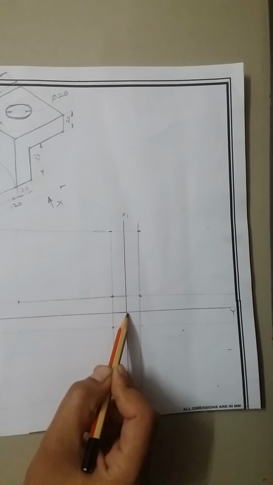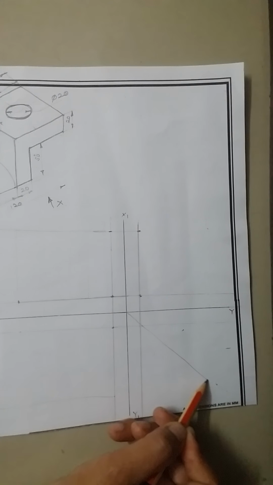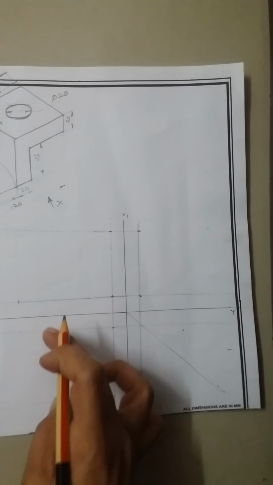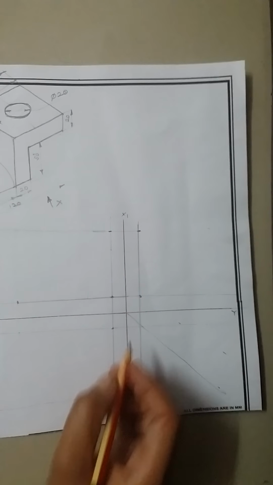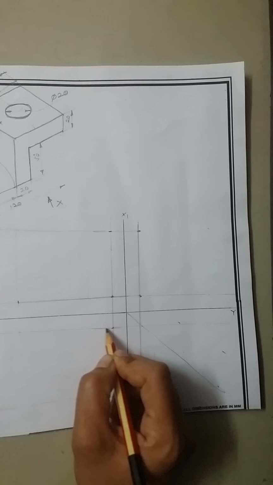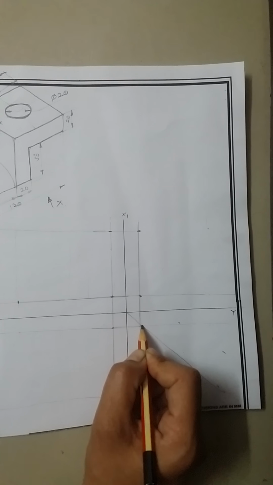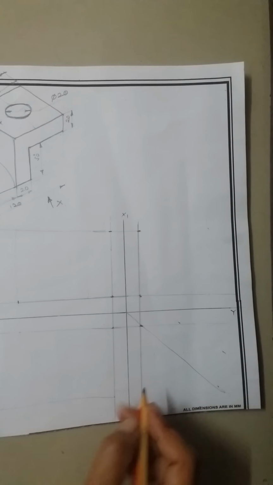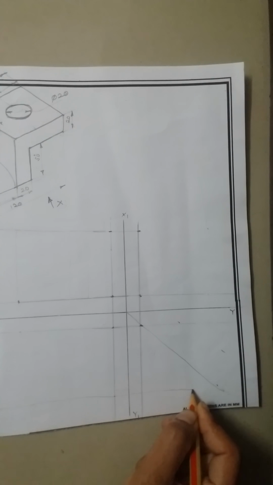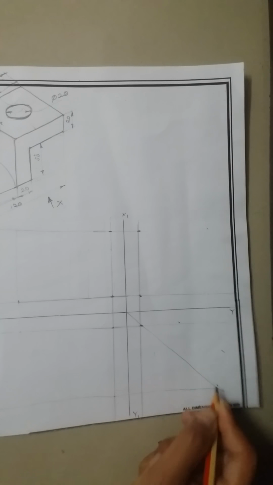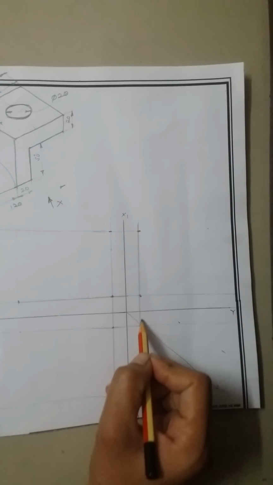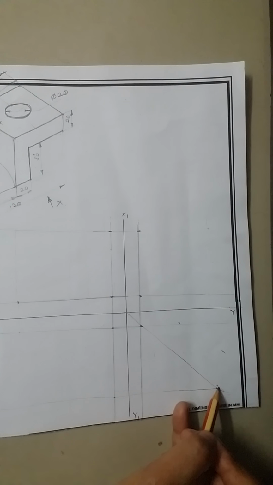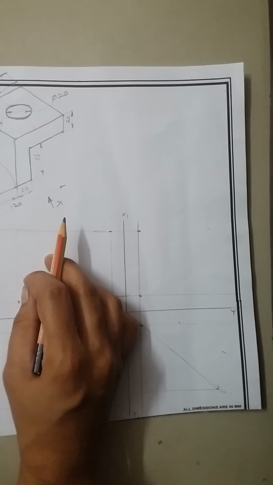For that you have to draw a 45-degree inclined line here, and to project this 60 mm dimension to the left hand side view, you project it up to this 45-degree line like this, and then draw vertical lines here.